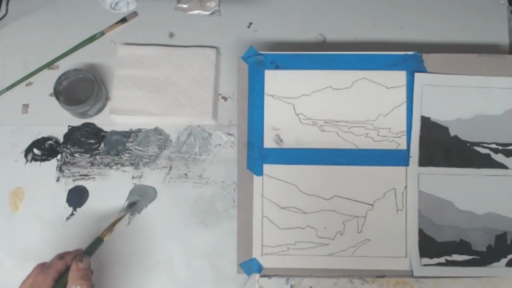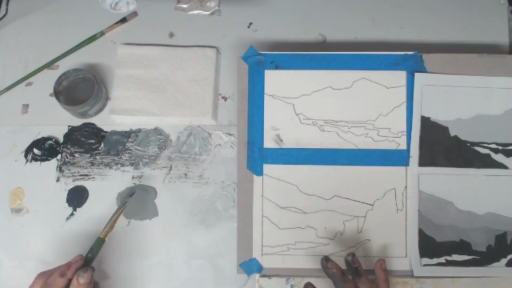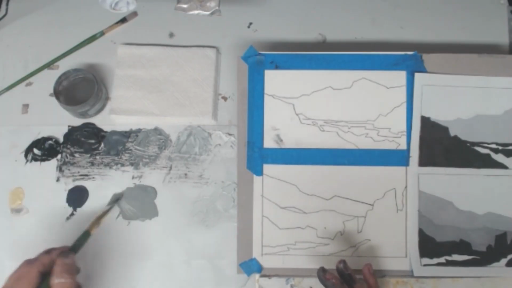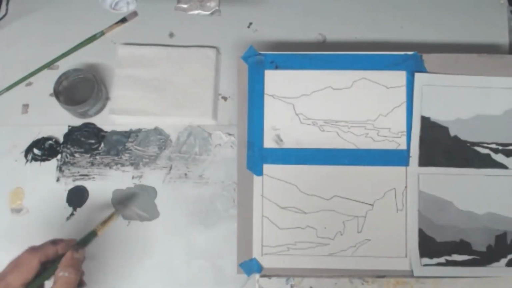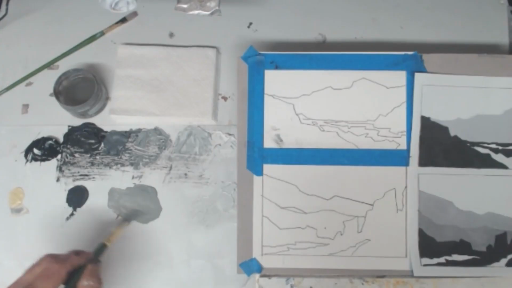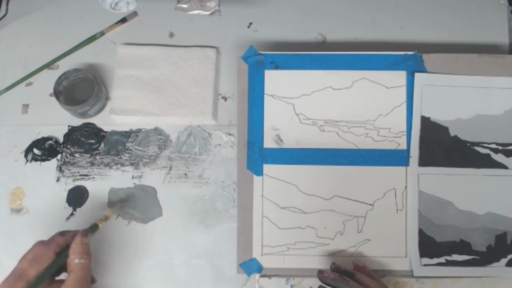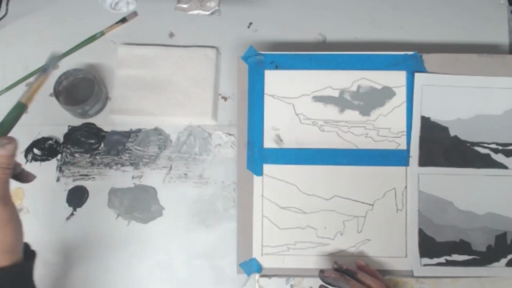So I want to take this middle value. I want to break up the paint, and I'm going to paint basically a loose, semi-transparent layer. I don't want to come in on the first layer and make big, thick strokes. I want to come in a little bit thinner, but I don't want it to be just a transparent glaze or an underpainting. See, a little bit thinner.